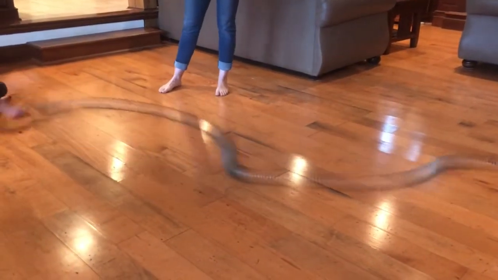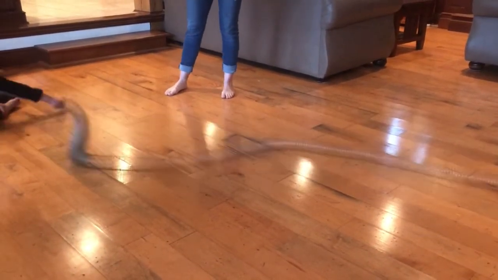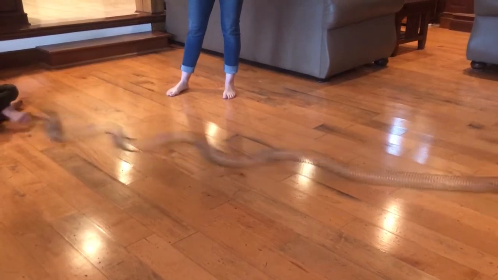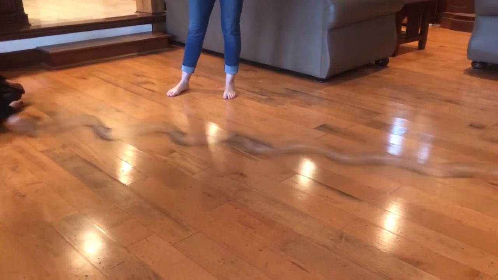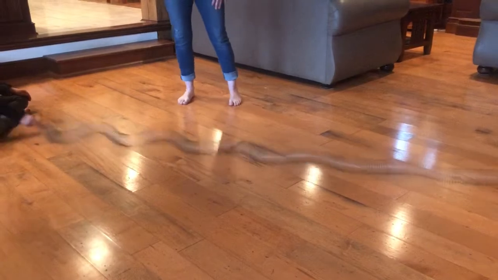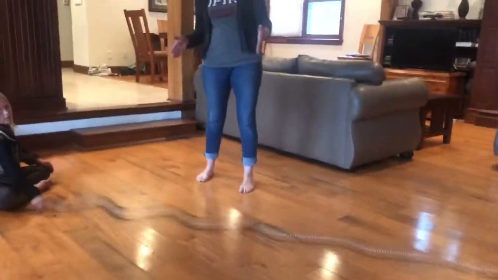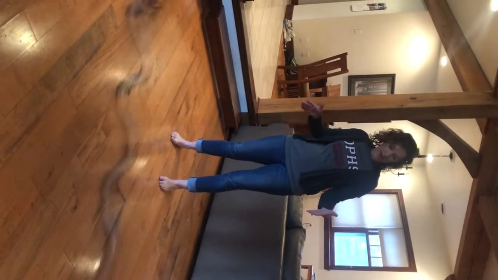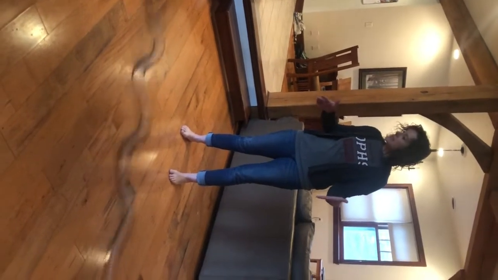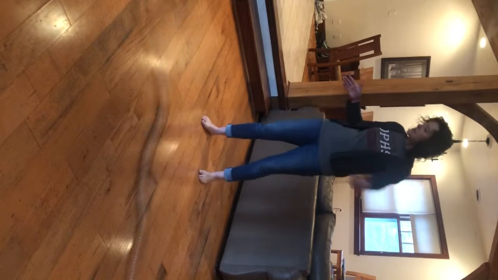Okay, Ava, keep it on the ground like you have been, but I want you to make the wave smaller now. So whenever she made the wave smaller, our wavelength got smaller. Our frequency, how many waves we got in this area, increased. Ava, go back to making them longer.